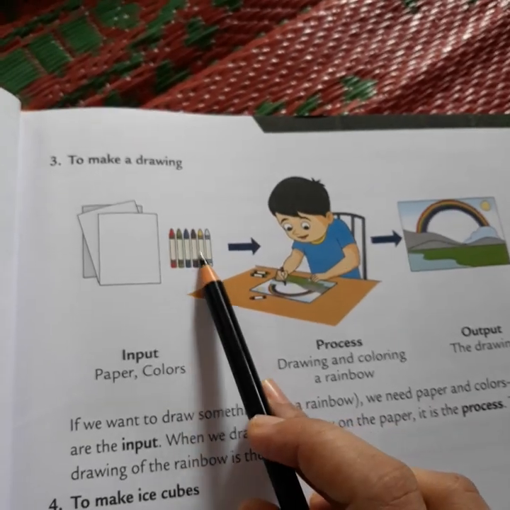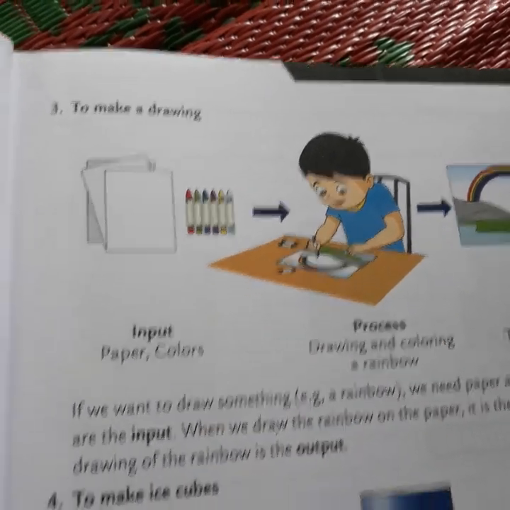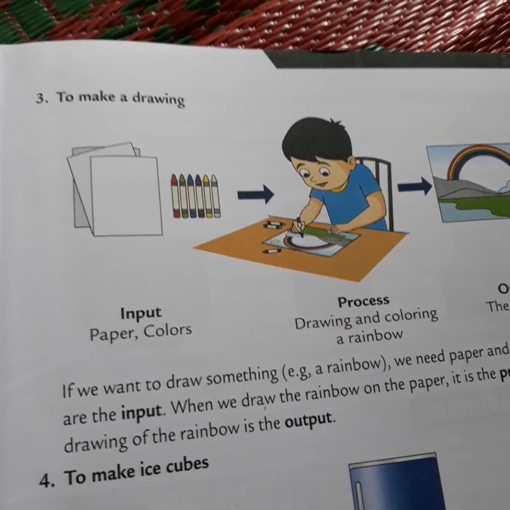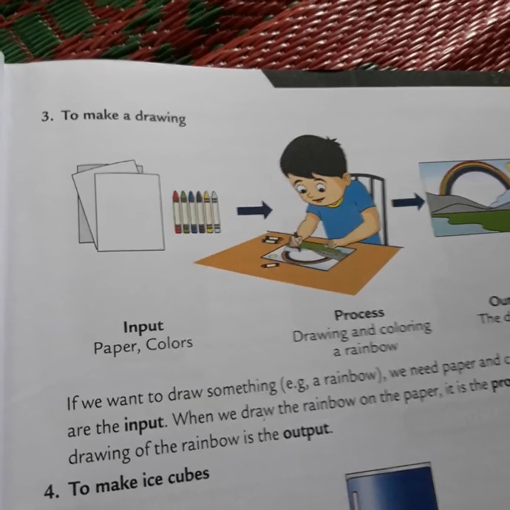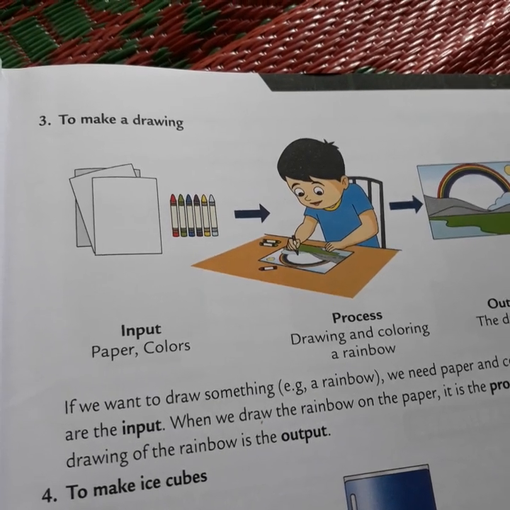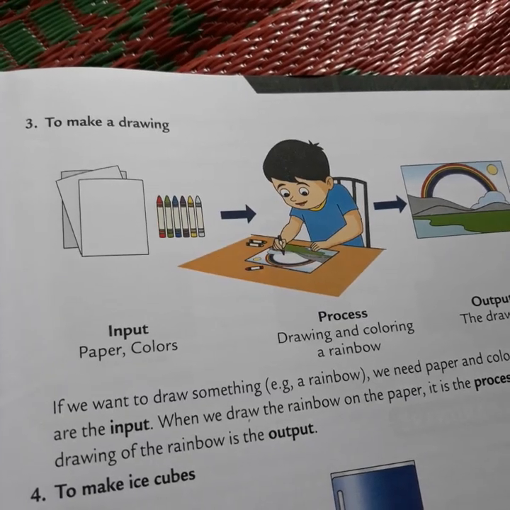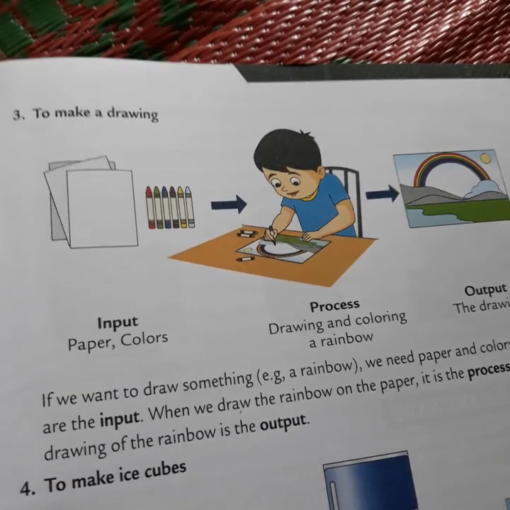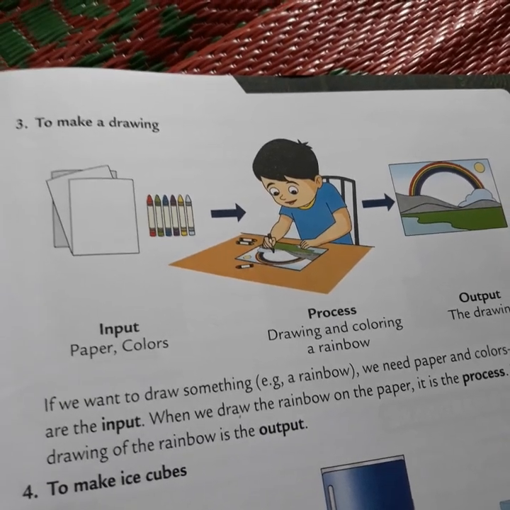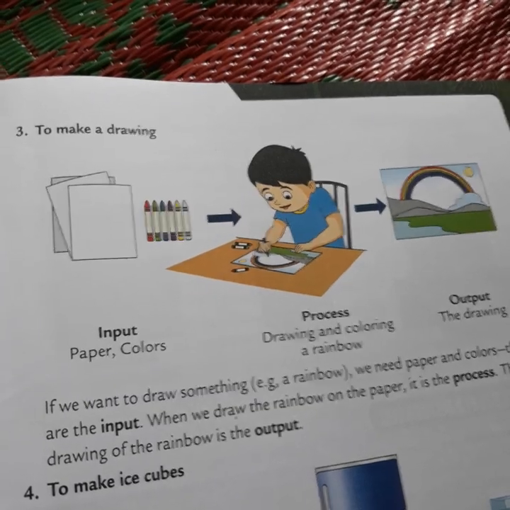Okay. Next example, to make a drawing. So what we need to make a drawing, I hope when you all make a picture, you need one paper, you need color pencils, and you need a pencil to draw, right? So these are the input, and of course an eraser. So what we need while drawing a picture, we need pencils, color pencils, an eraser and paper too. So these are the input.